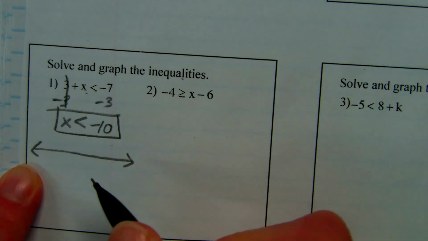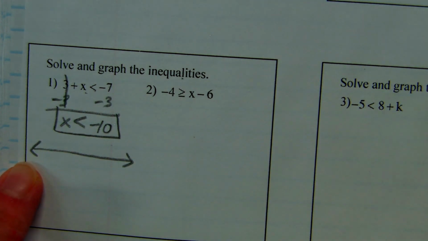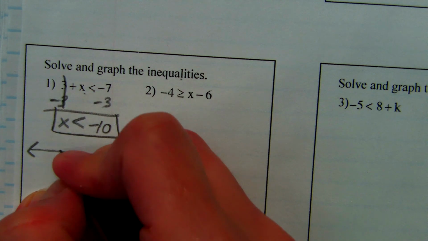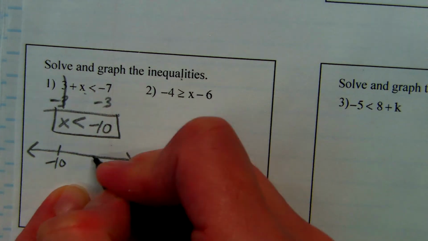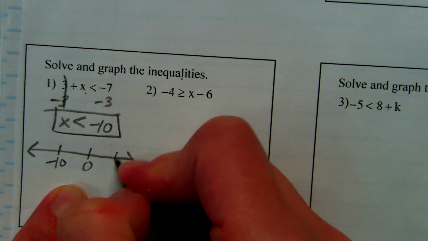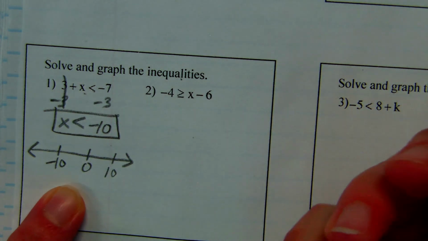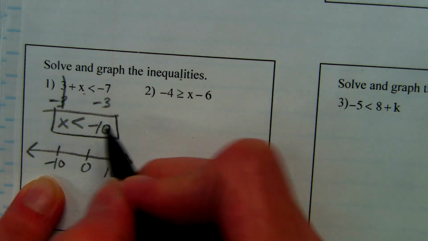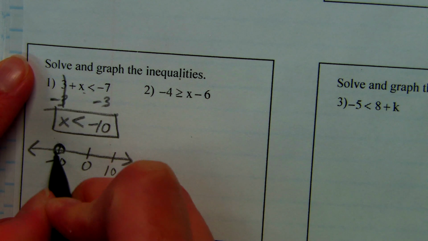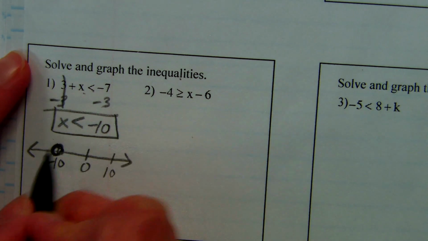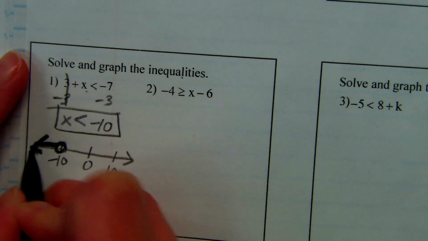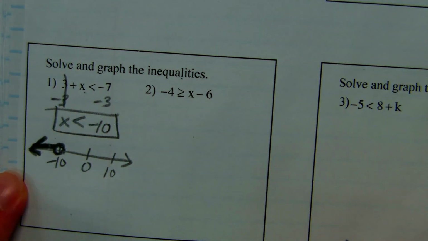Now, if you have to make a graph that's not already made, I'm not going to make you number everything forever. We're just going to put -10 on here, and then 0, and maybe we'll put 10 over here. We're just going to number by tens. That way we can make this graph really easy. So x is less than -10. We just have an open circle here. We're not going to fill it in. And then we're going to shade an arrow off to the left, so any number to the left of -10 works.